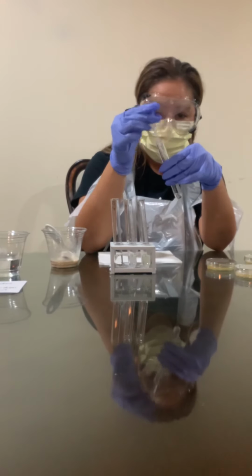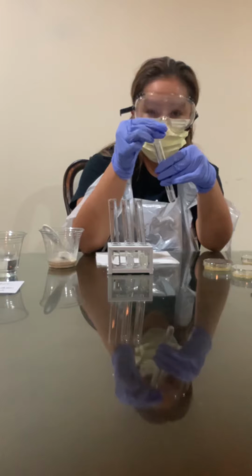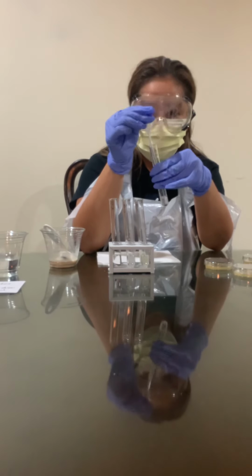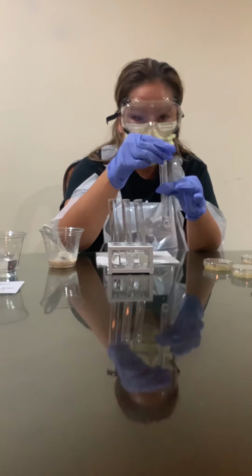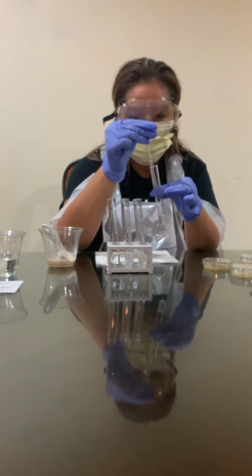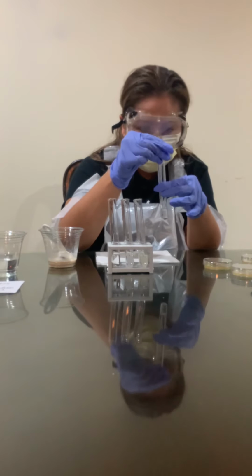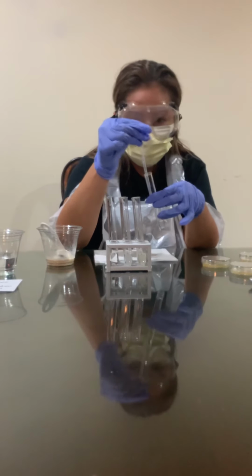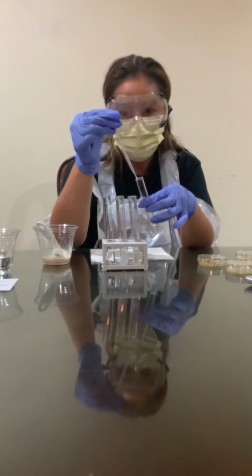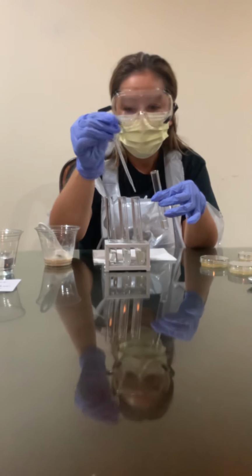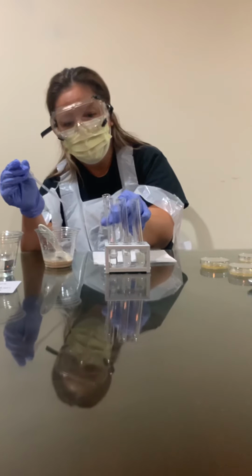Make sure I get all of it out of the pipette. Rinse it out. And do the same with the next test tube. So now it goes into 4.